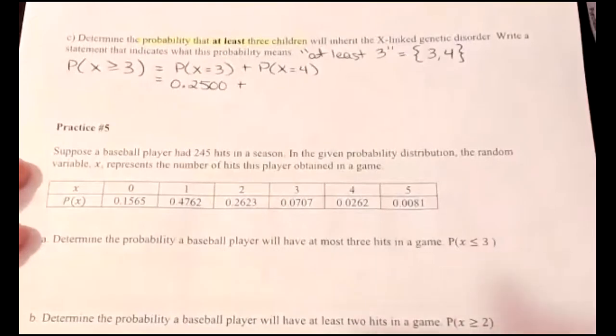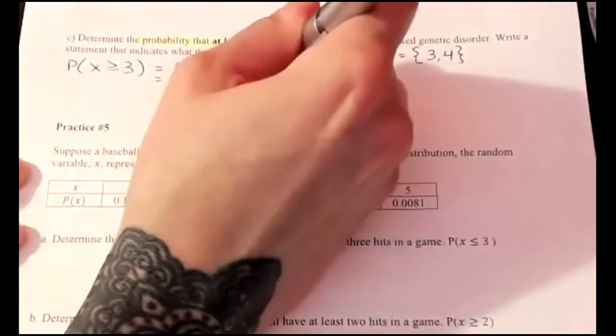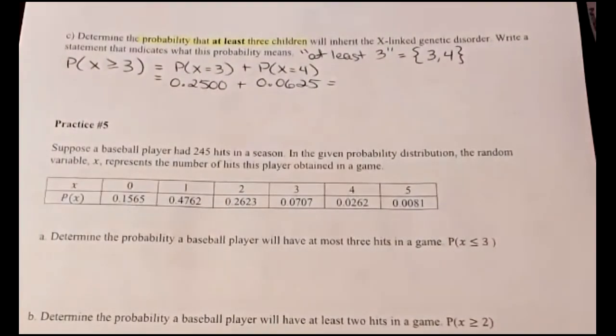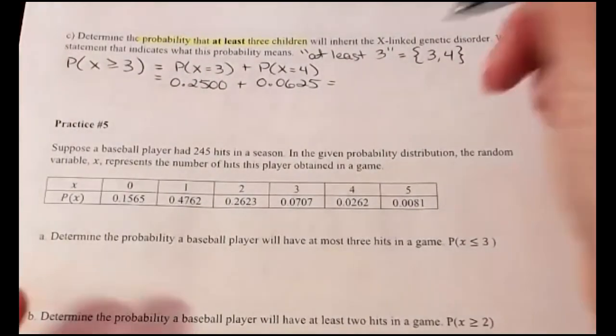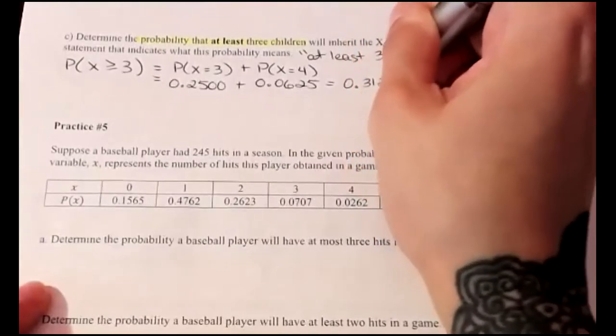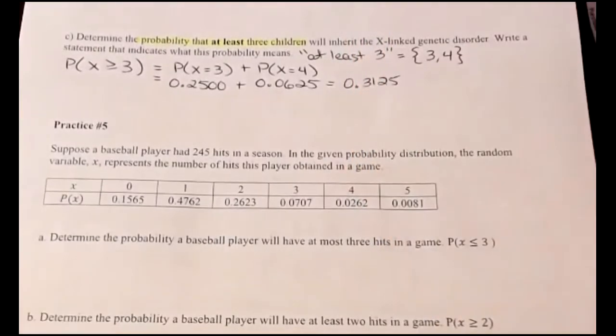0.2500. 4 children, that's 0.0625. Again, this is based on our previous probability distribution, the chart on the previous page. You combine those and you get 0.3125. So we could make what statement? What statement did you write? I would love to hear it.